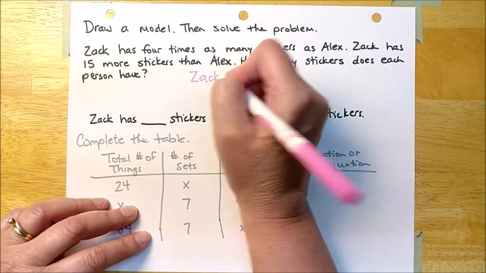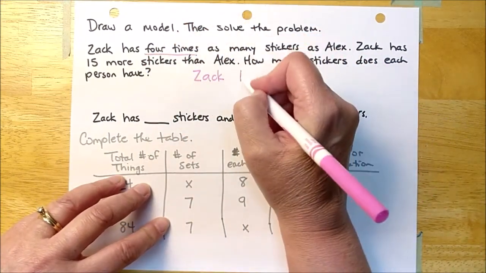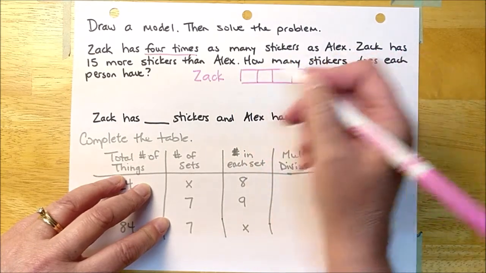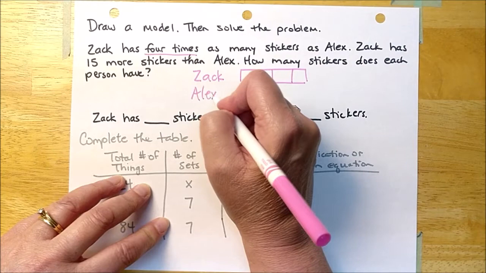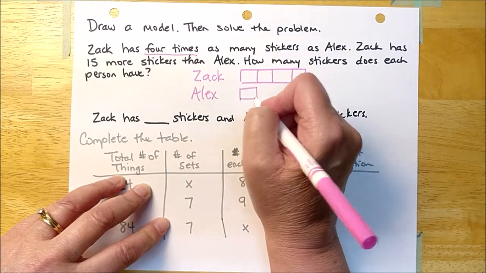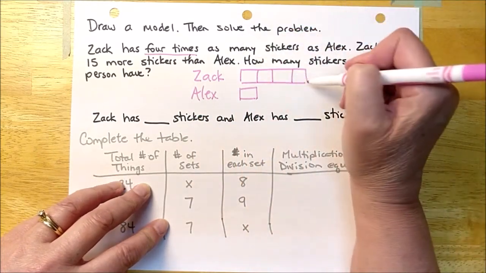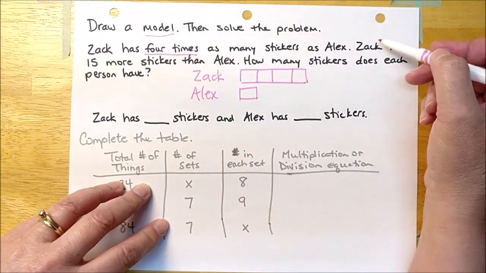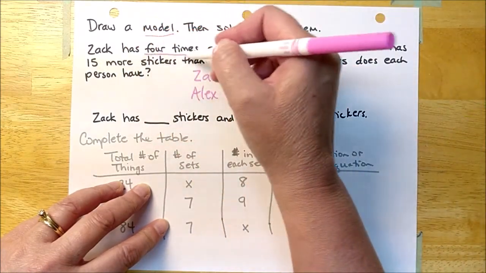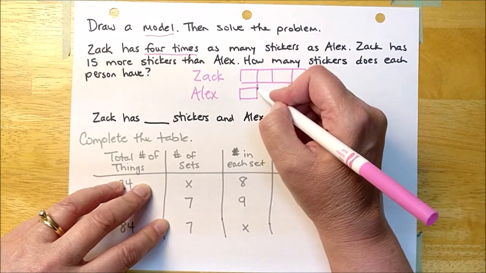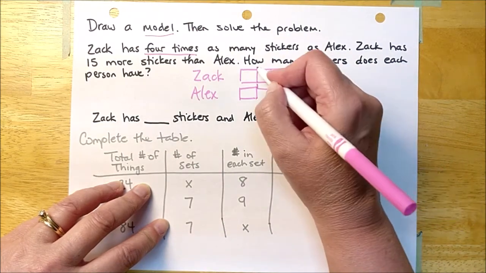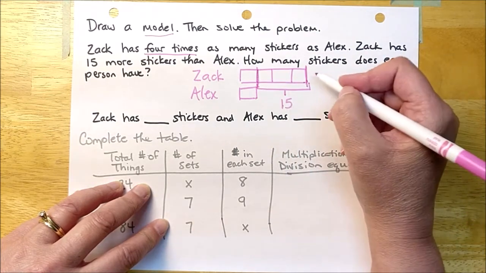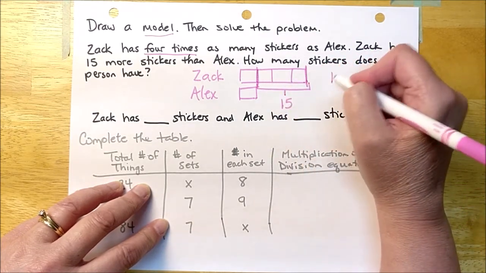So here's Zach. He has 4 times as many, so I'm going to draw. He has 4 times as many, and Alex then has the 1. So I have that set up. I got my model. Now I have to solve. Zach has 15 more stickers than Alex. So this here, from here to here, is 15. So inside there I have 3 squares.